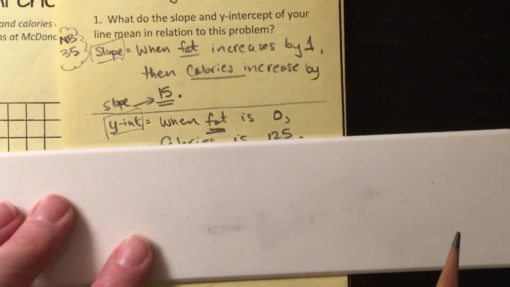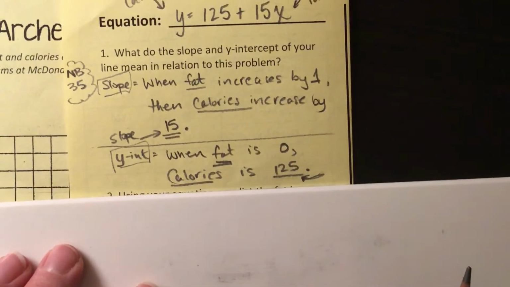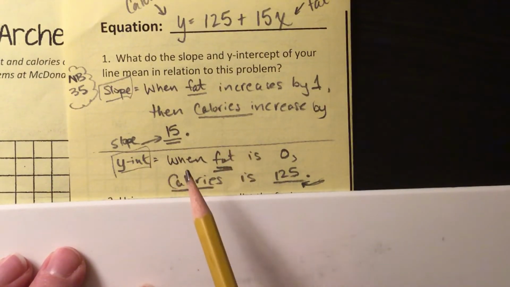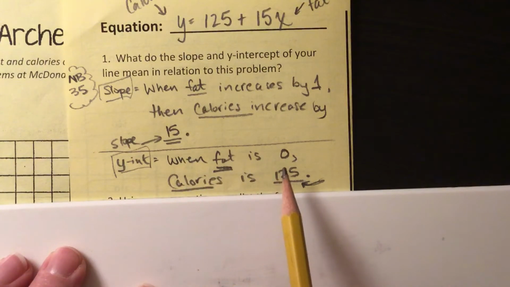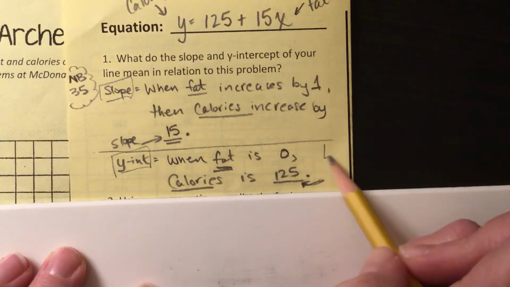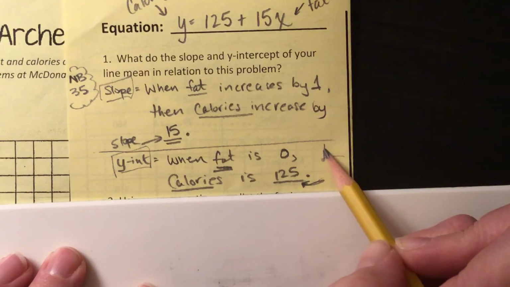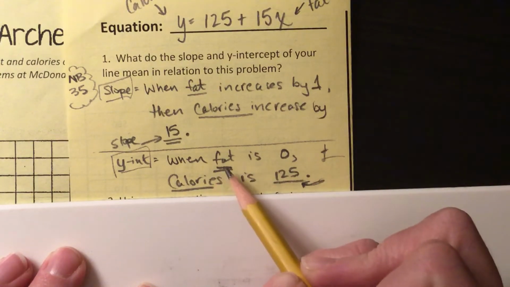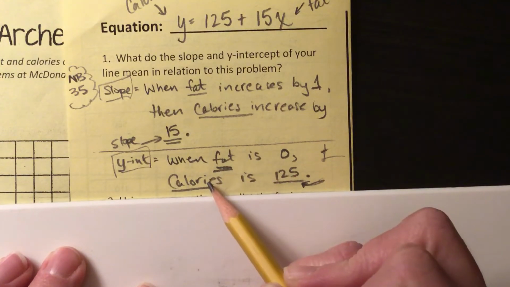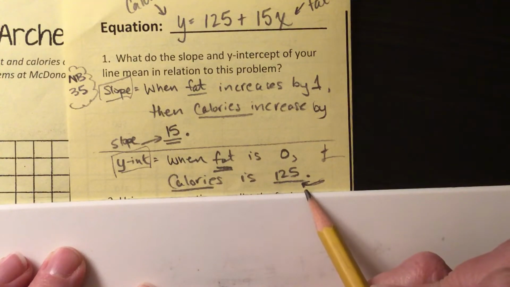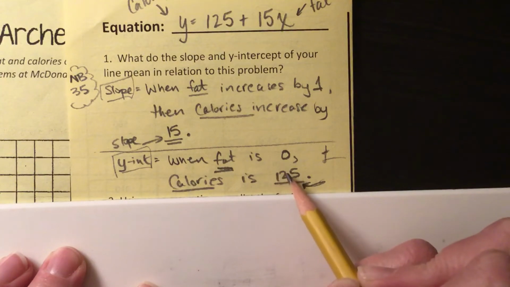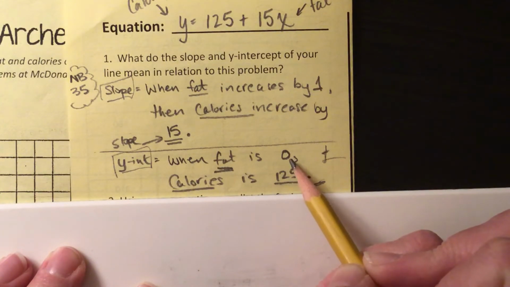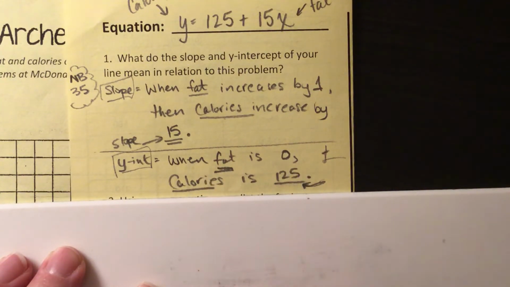Now, the y-intercept, again, starts with fat, right? Starts with your x value, but this is saying when our x value is 0, because we're talking about that y-intercept. Whenever our x here is 0, where is our line hitting that y-axis? So when our fat is 0, we can still expect our calories to be 125. Again, meaning if I choose a smoothie that has 0 grams of fat, I can still expect it to have 125 calories based on our analysis.